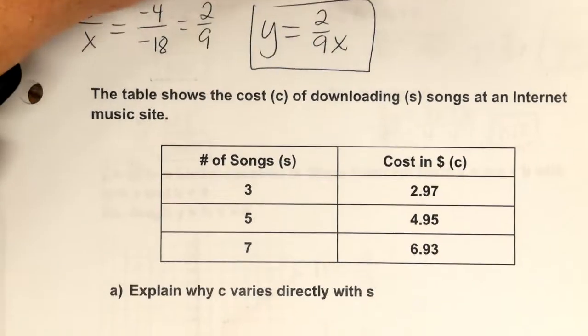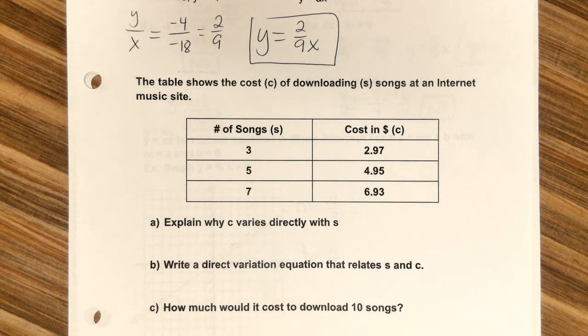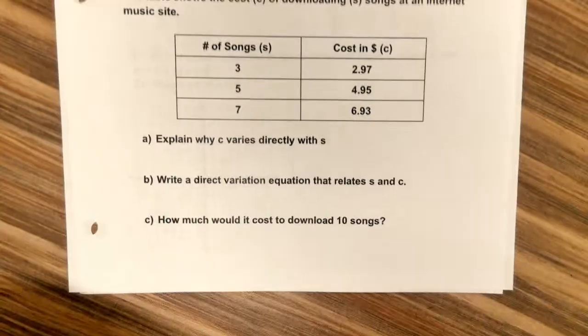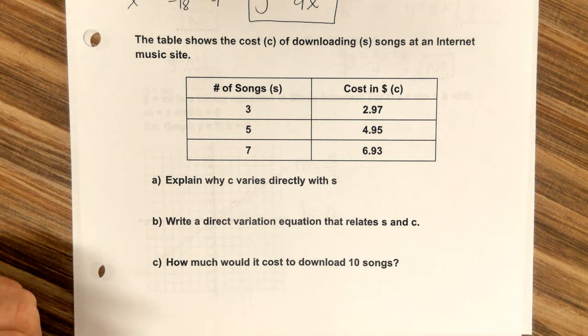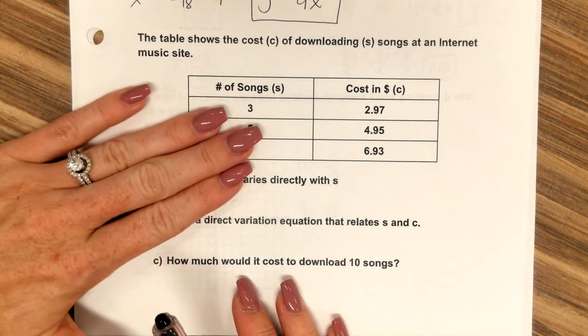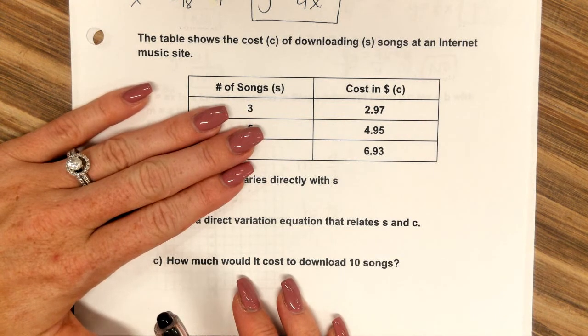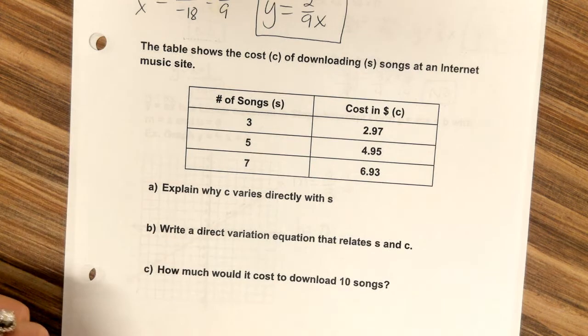All right, and the last one is your word problem. It says the table shows the cost of downloading songs at an internet music site. Explain why C varies directly with S. So they're already telling us this is going to be what? Direct variation. It's going to be proportional. But they want us to tell why it is. Can anybody give me an idea of how I could explain this?